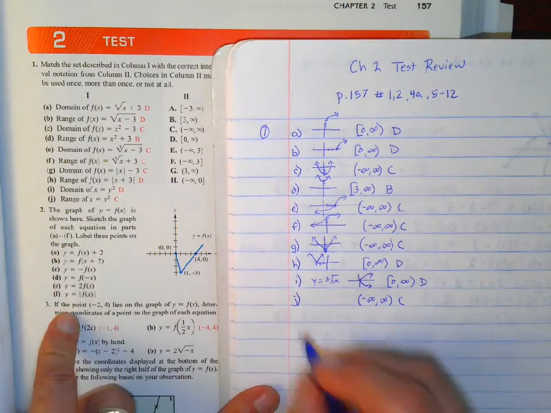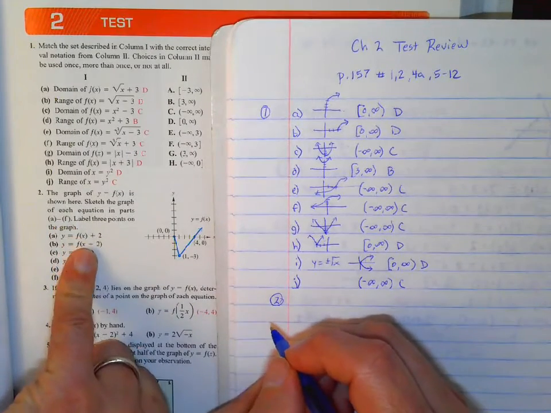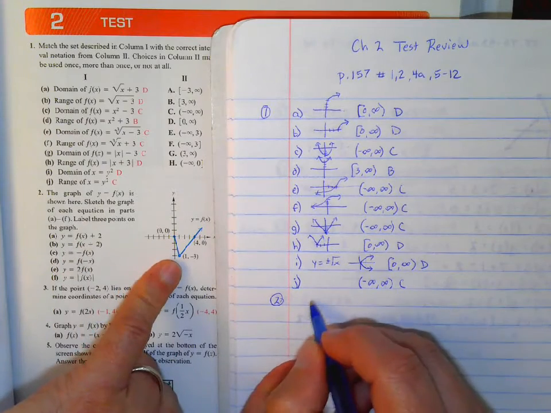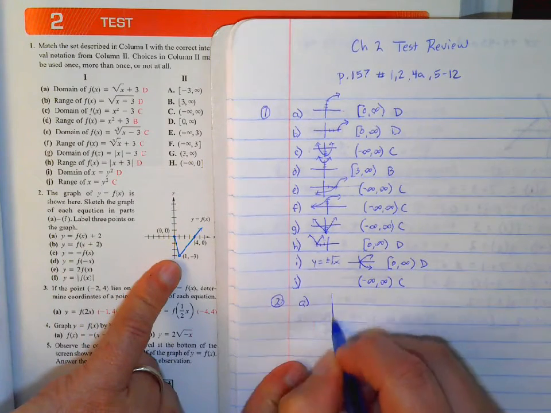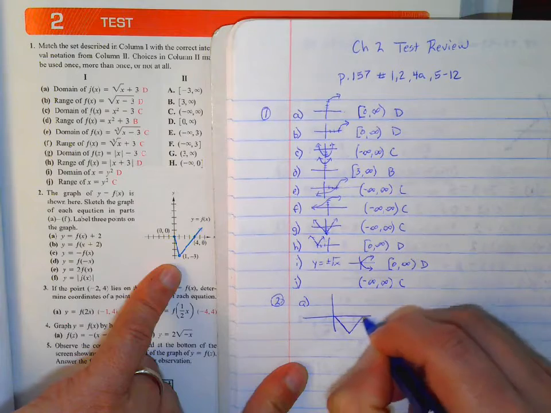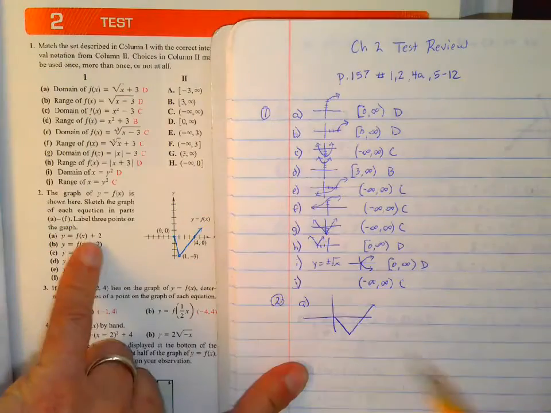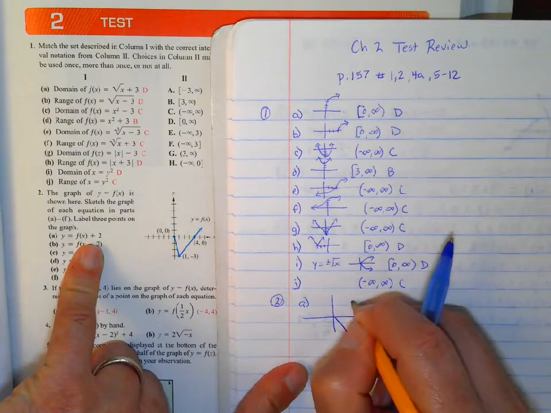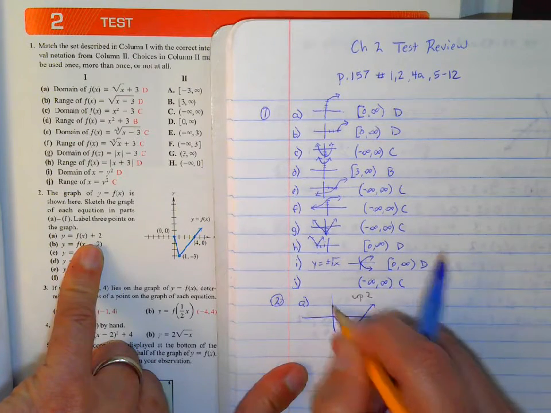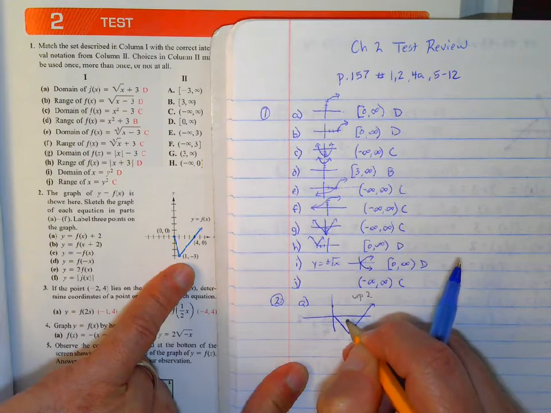Okay, number 2. Sketch a graph here. Okay, so part A. Okay, the graph looks something like this. So part A is going to be up 2 units. So everything is going to be shifted up 2 units. So if that's at negative 3, it'd be at negative 1.